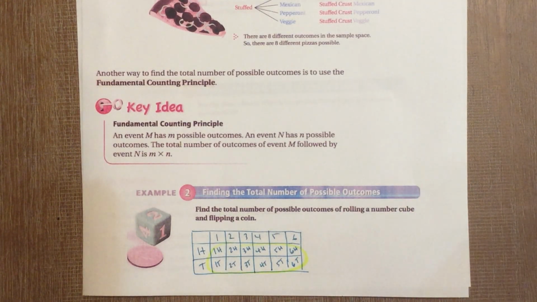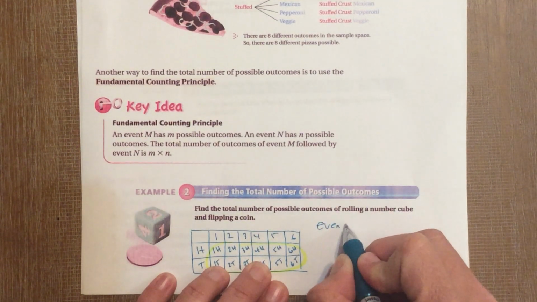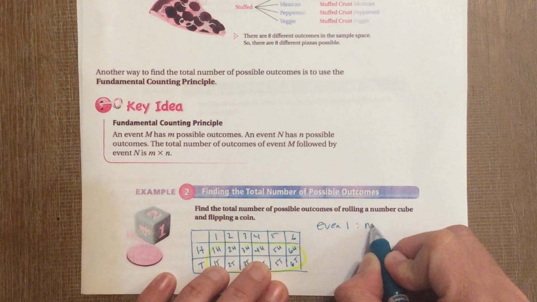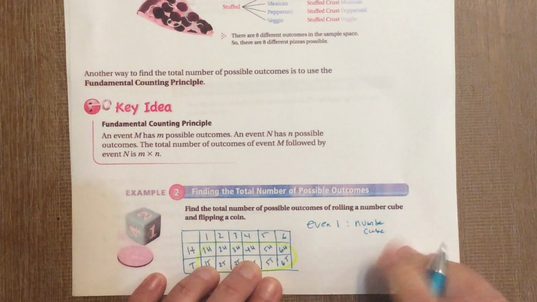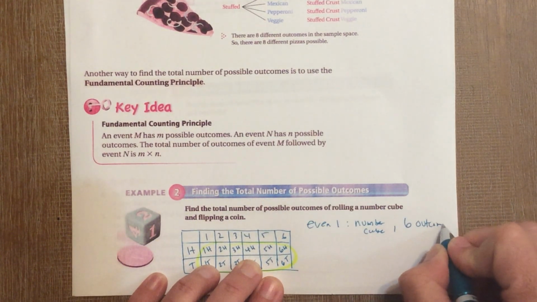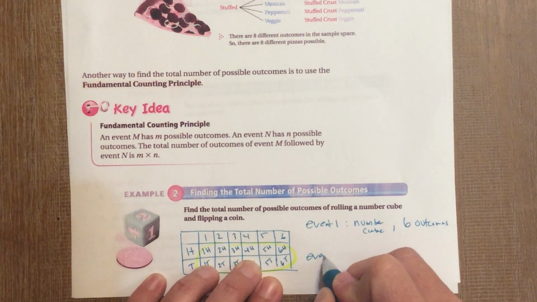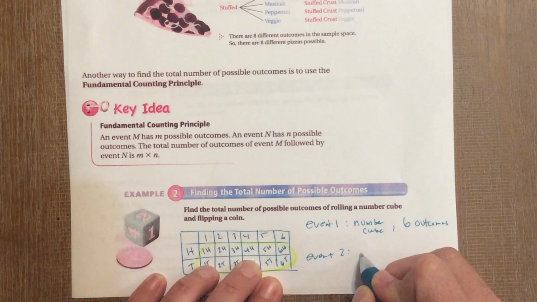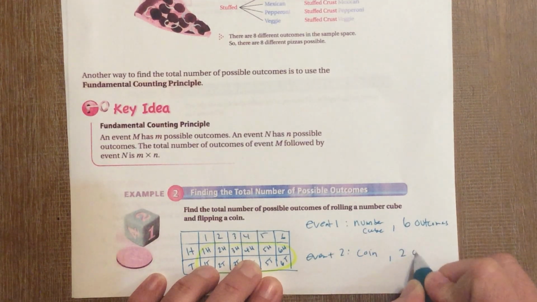Method 2 is just using your fundamental counting principle. Event 1 was the number cube, and that has 6 outcomes, okay? Event 2 is the coin, and that has 2 outcomes.